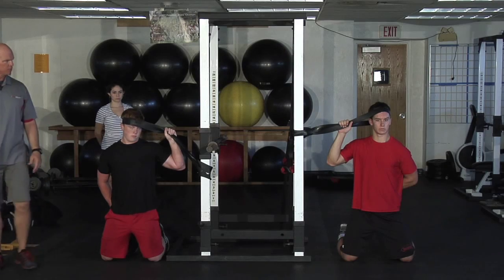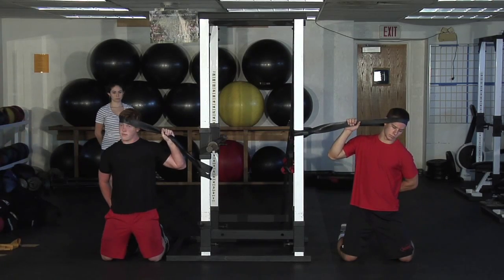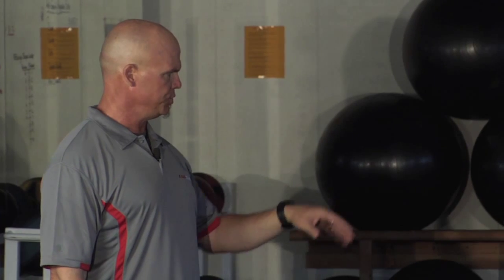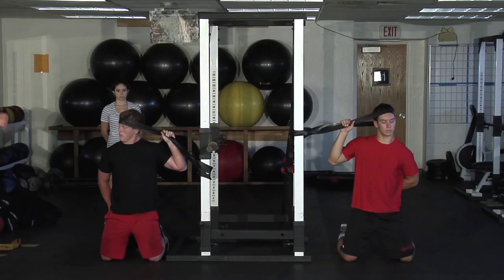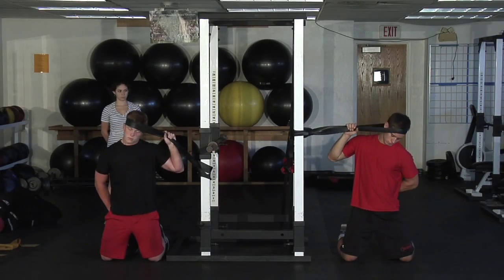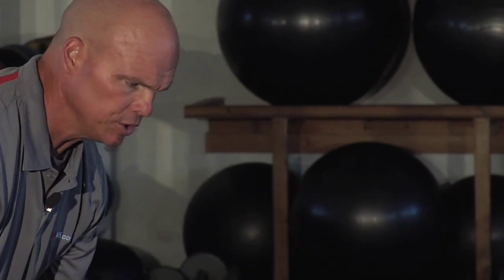So just some different band positions that we can do, still working on the rotations. It's just now attached. And then they can go ahead and do the multi-directional aspect of the neck training exercises. All right, so now we're going to a manual neck, which I think most people are familiar with.